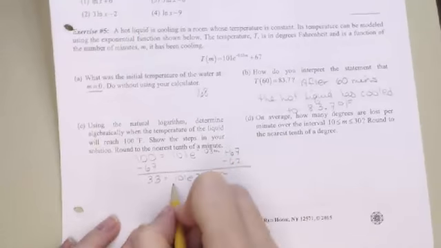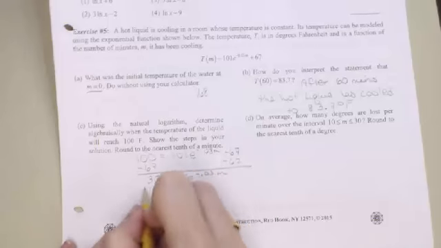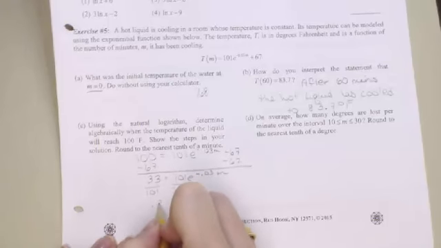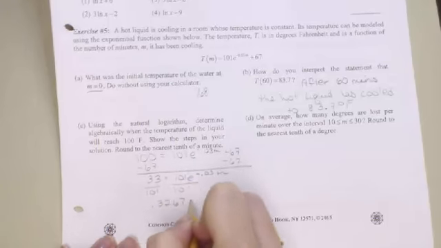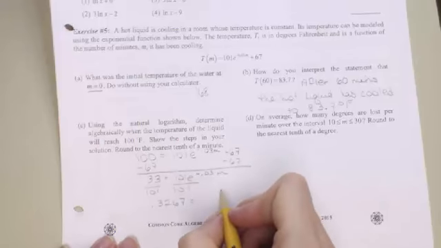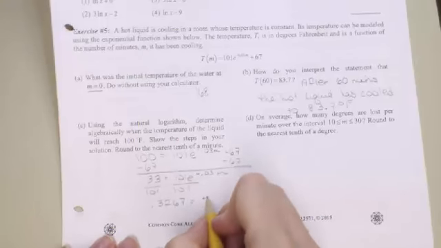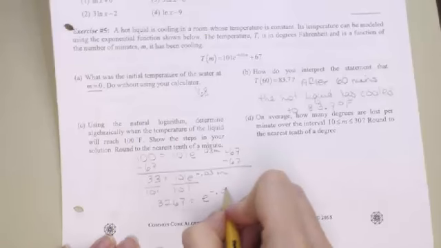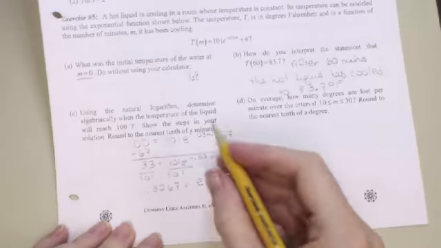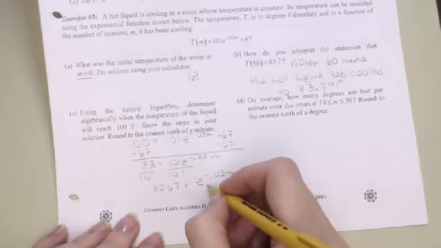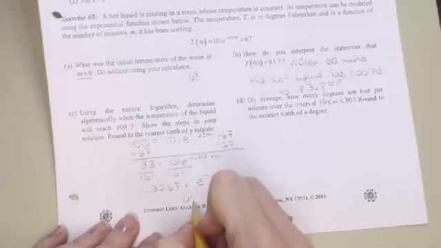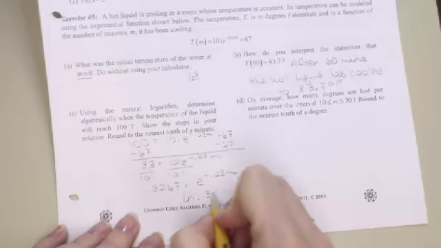Next, divide by the 101. You get a lovely decimal there. Make sure you're using the whole decimal in your calculator. And now it's when we use the inverse, so we're going to say, okay, base of e, that is specifically a natural log.